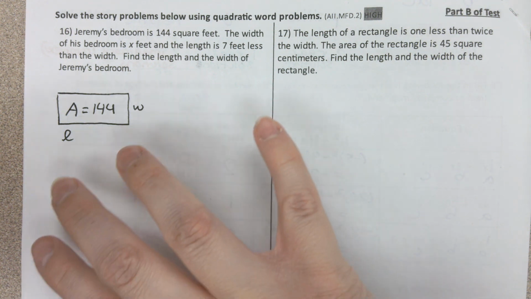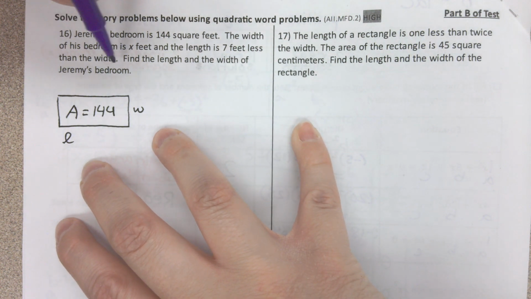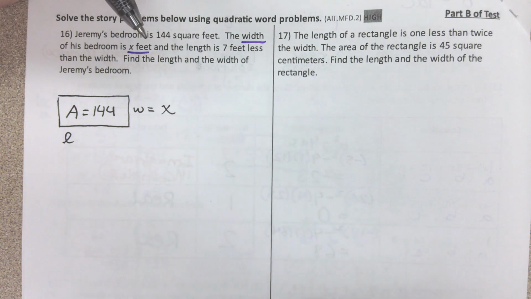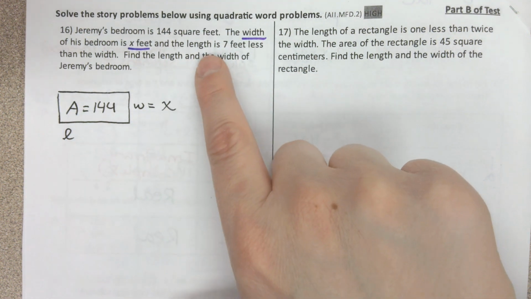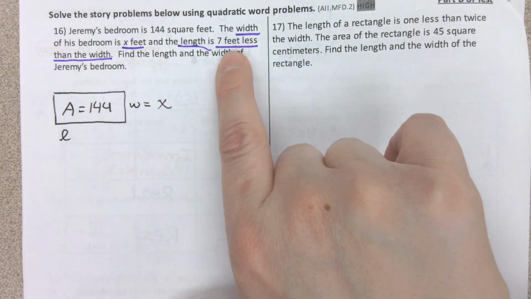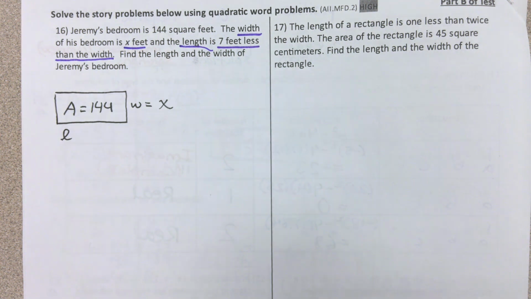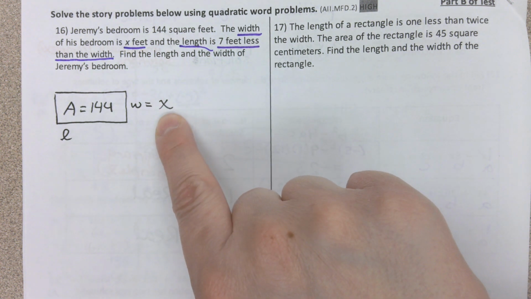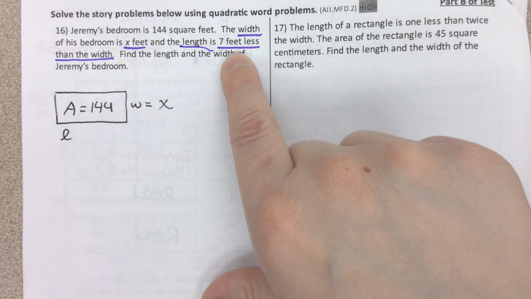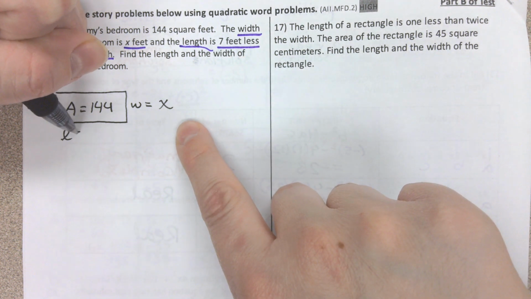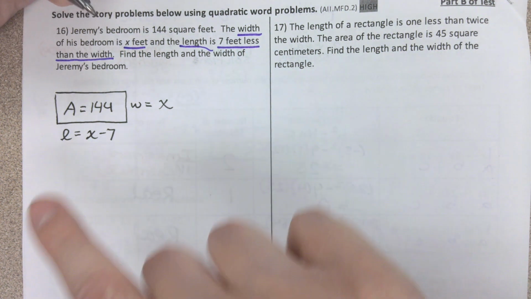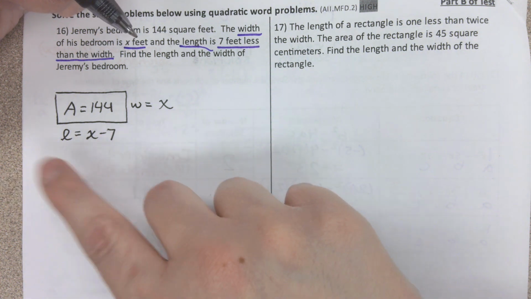And then this information is really important. The width of his bedroom is x feet. The width is x feet. So that means the W is just equal to x. And the length is 7 feet less than the width. So I'm going to take the width, which is x, and I want 7 less than that, so you're going to subtract 7. So the length is x minus 7. So you take the width minus 7, so x minus 7, you'll get the length.